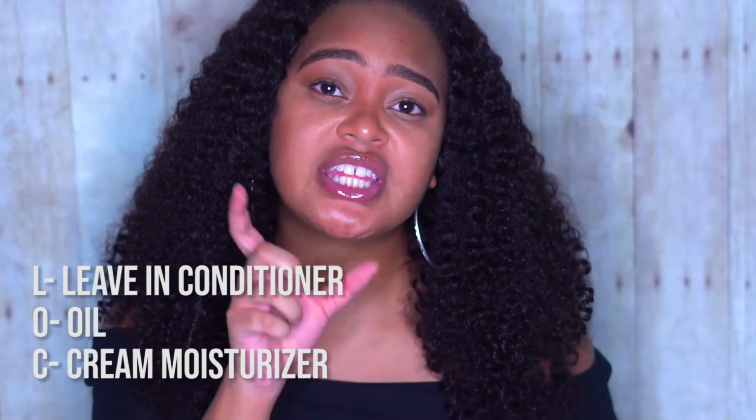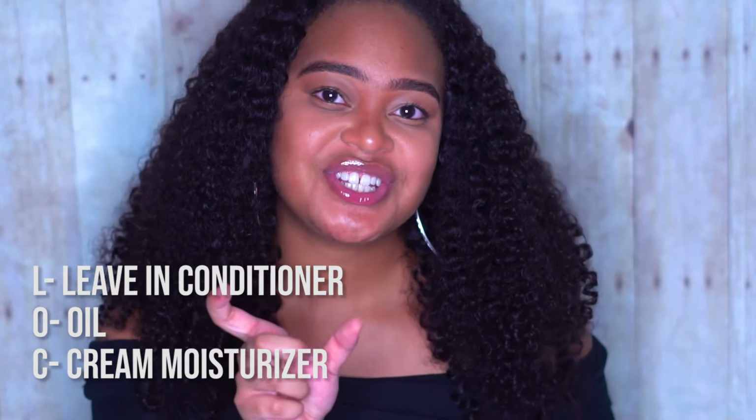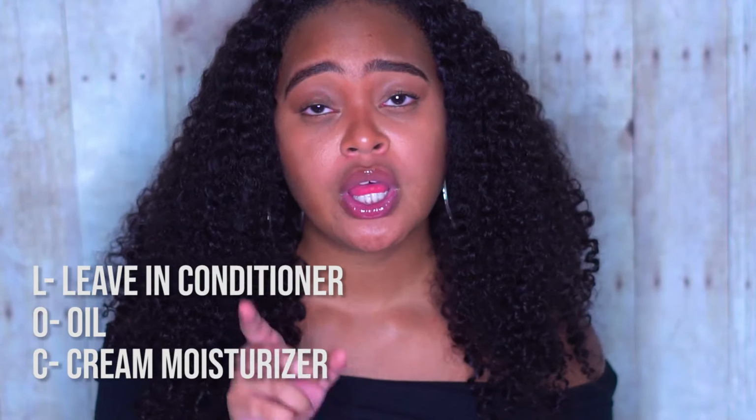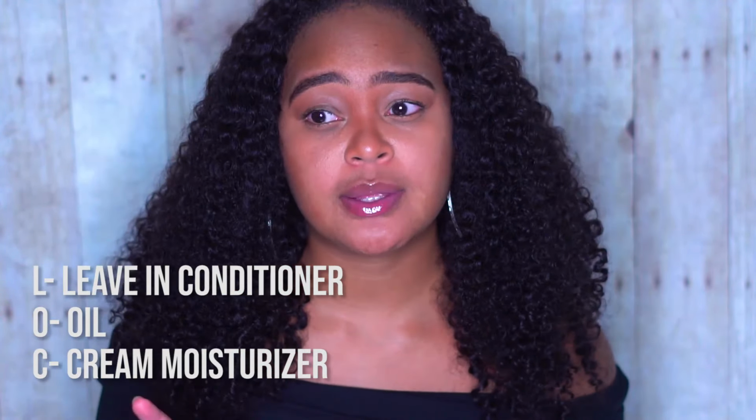So if you have high porosity hair, I would highly recommend you trying the LOC method, which is pretty much the leave-in conditioner. Then you're going to apply an oil, then you're going to apply a cream. What that pretty much is doing is once you apply the leave-in conditioner, you're going to lock it in with the oil. And oil is used to lock in moisture. So you don't want to put oil on your hair first if you are trying to lock in moisture. So you're going to put the leave-in, the oil, and then you're going to go over it with a cream just to add an extra benefit of moisture to your hair.